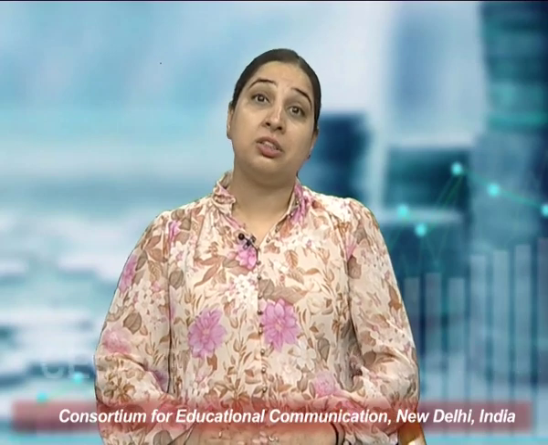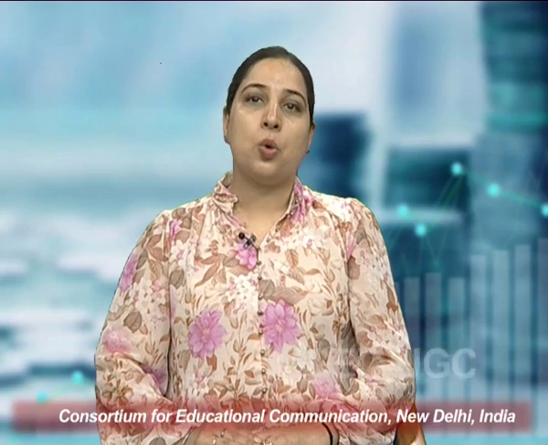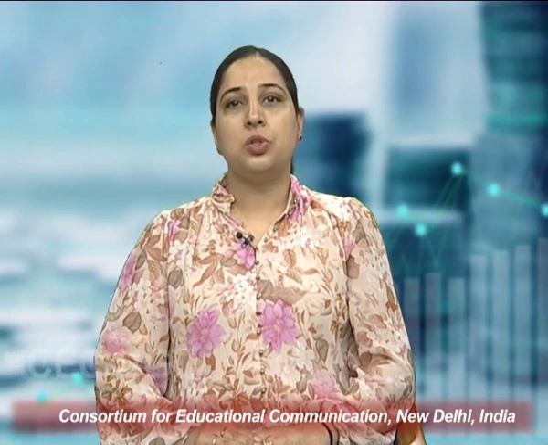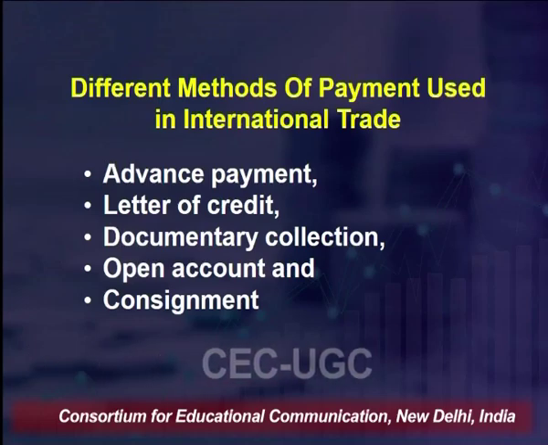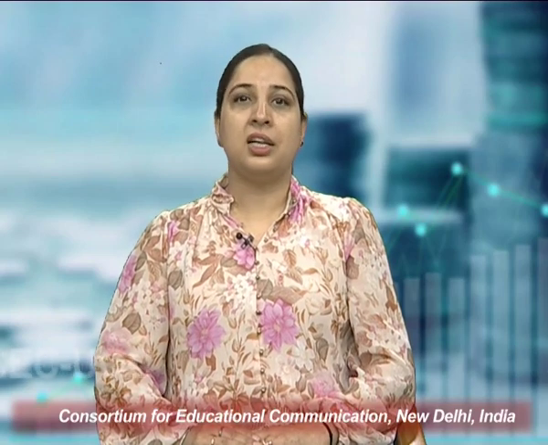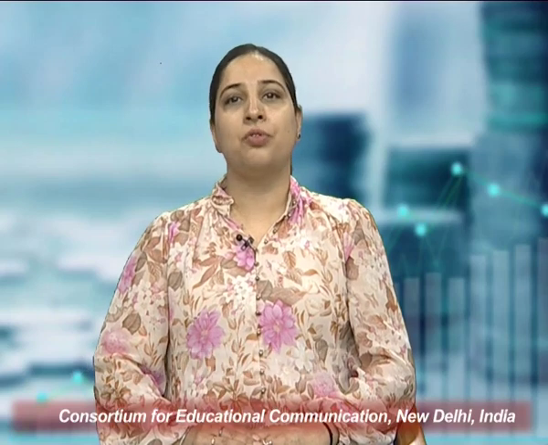Now, when we say the methods of payment in international trade, basically we are talking about the settlement terms that are to be taken up when dealing at the global level. So, there are 5 methods which we segregate into advance payment method, letter of credit method, documentary collection, open account and consignment. Now, one by one we will be talking about the benefits and the associated risk with each of the payment methods in international trade from both the importers' and the exporters' point of view. Starting off with the advance method.